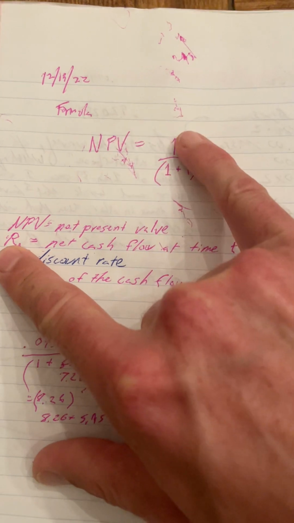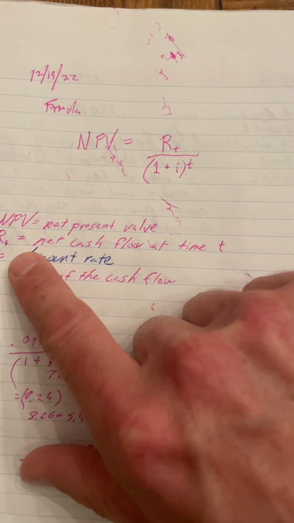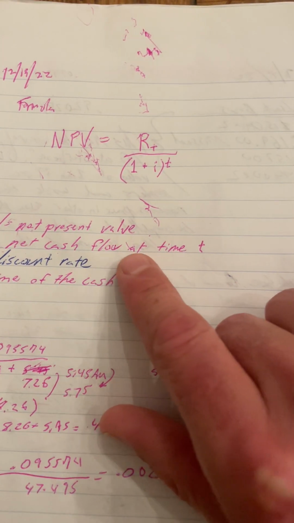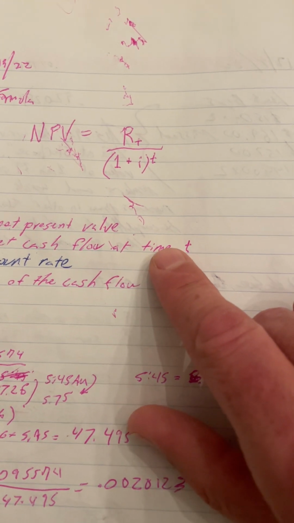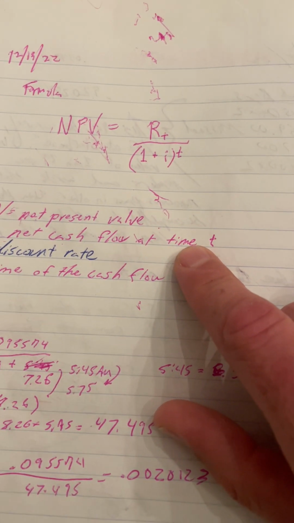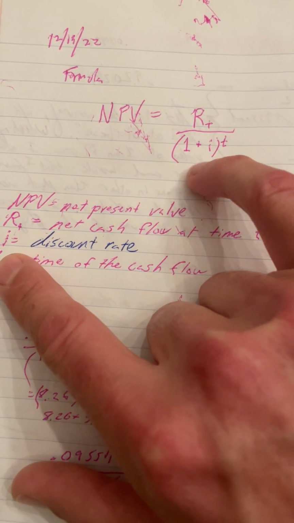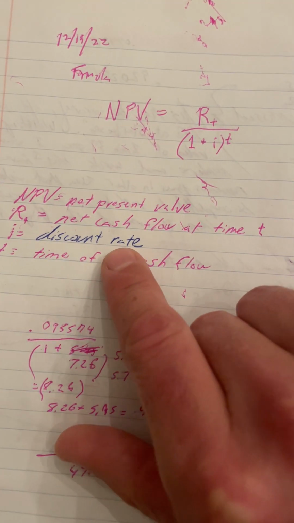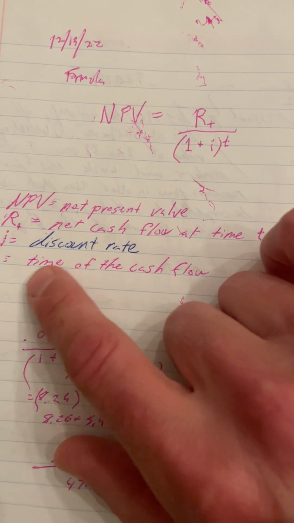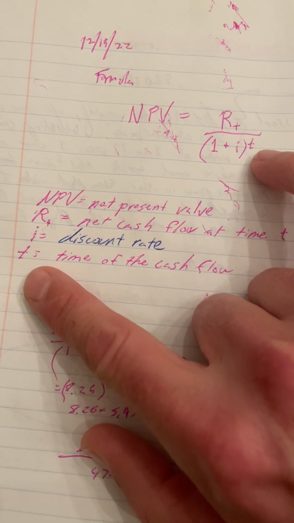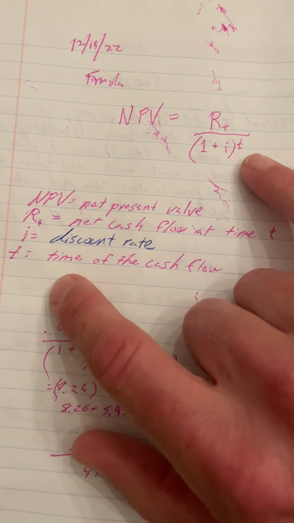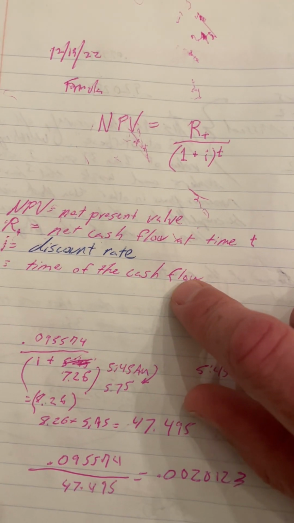RT, right there, is the net cash flow at time. So at the time. I is the discounted rate. And T is the time of the cash flow.